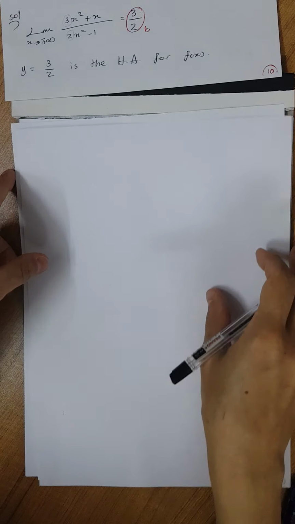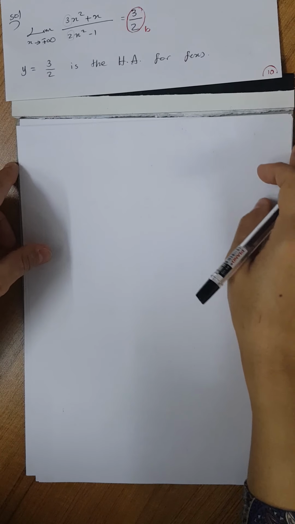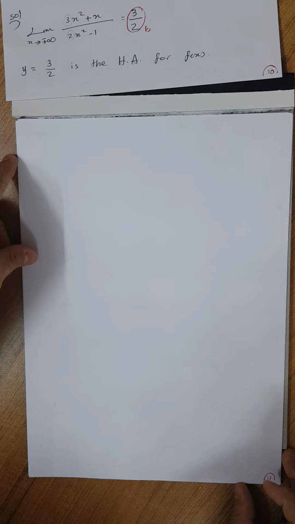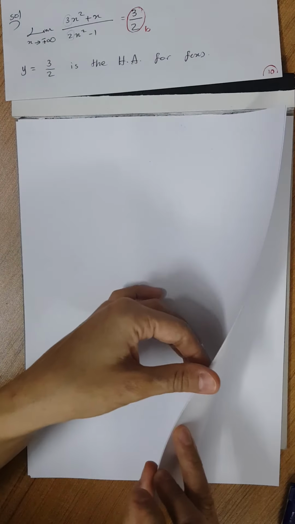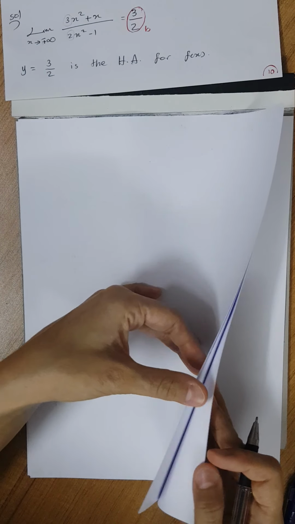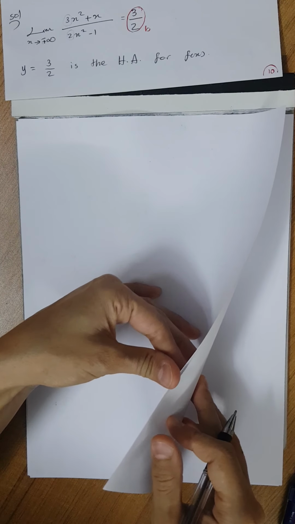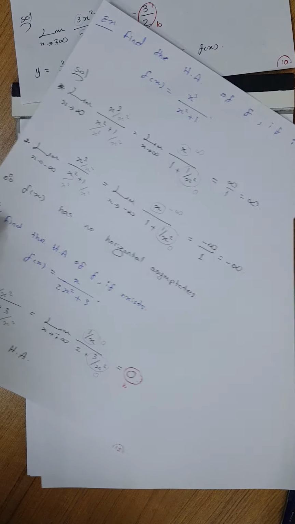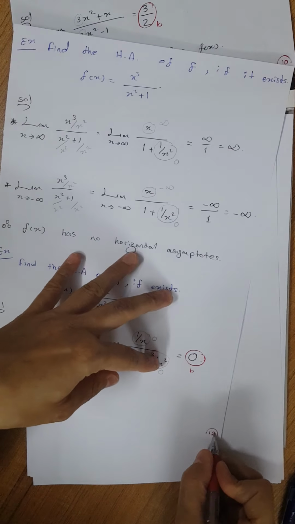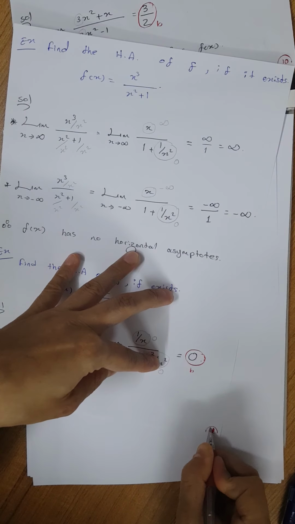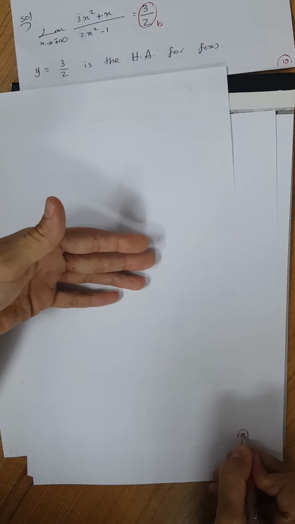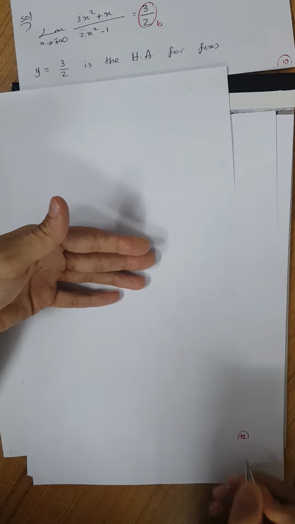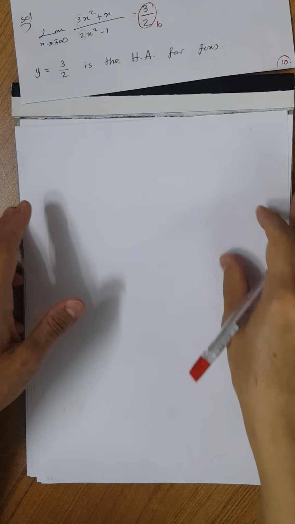That was about horizontal asymptotes. So how do you find a horizontal asymptote? We are given a function, we find the limit of the function as x approaches infinity or negative infinity, and if we get a number, that will be the horizontal asymptote. Okay, let's move to vertical asymptotes.